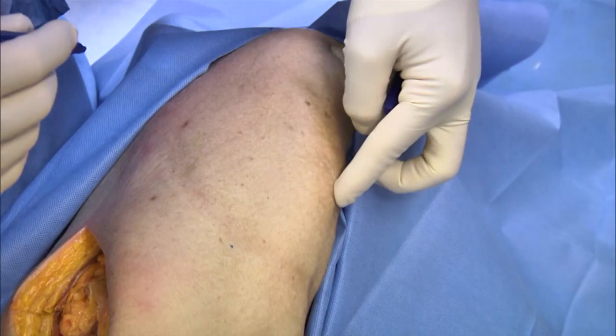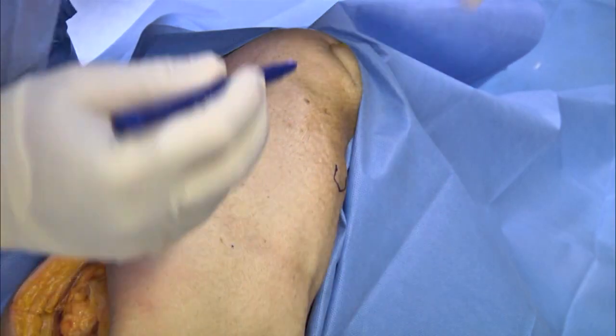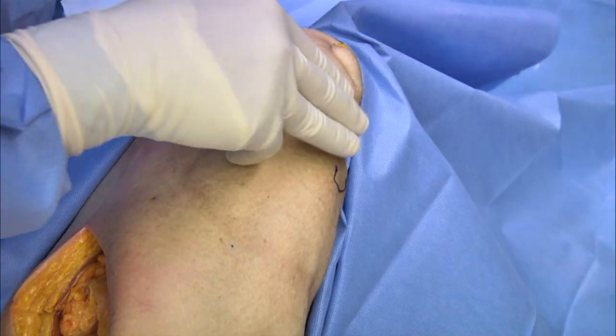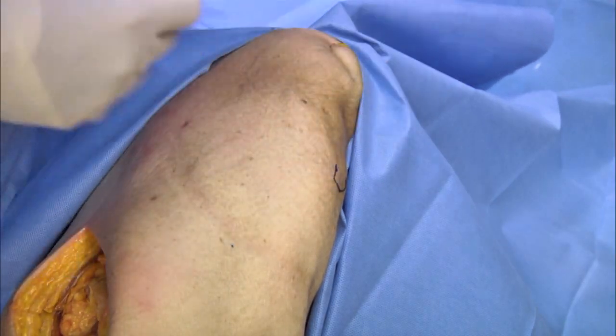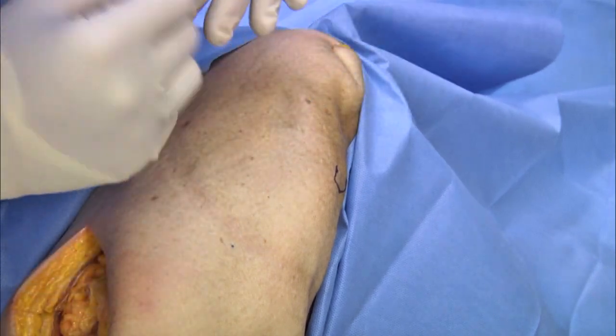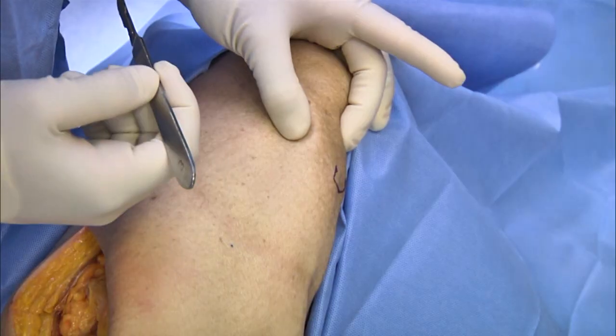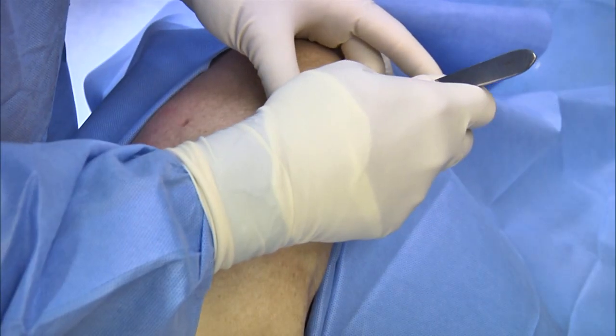So right now I'm going to palpate the ASIS and just mark that out as a reference. And then typically it's about 3 finger breadths up from that is where I center the array. I'll take a knife, make 3 stab incisions, and you can feel the inner and outer table of the pelvis. I just center myself right in between.